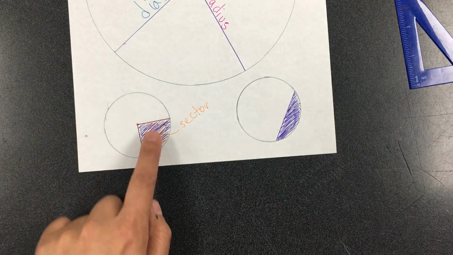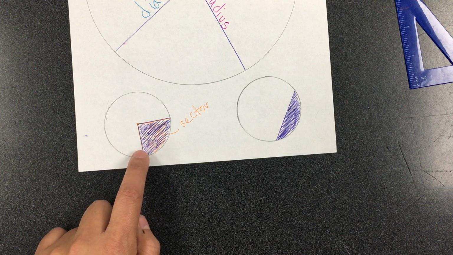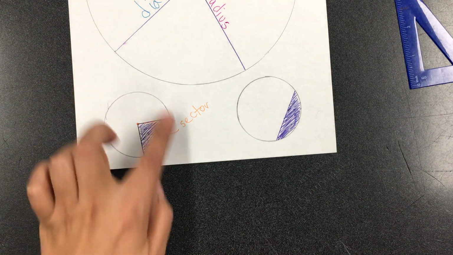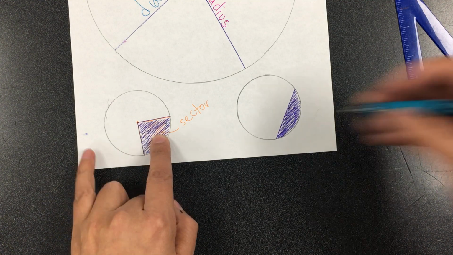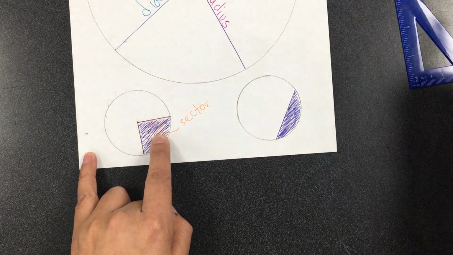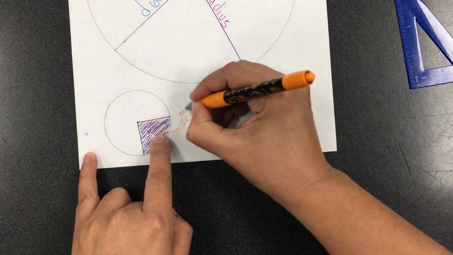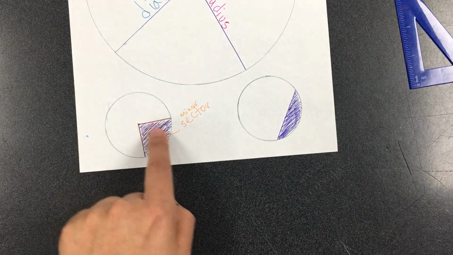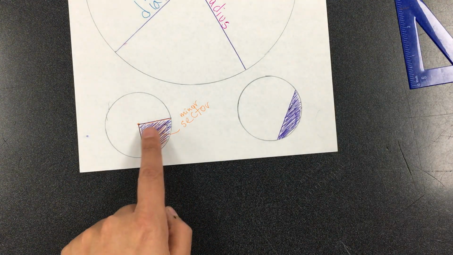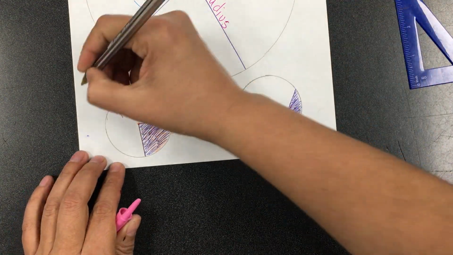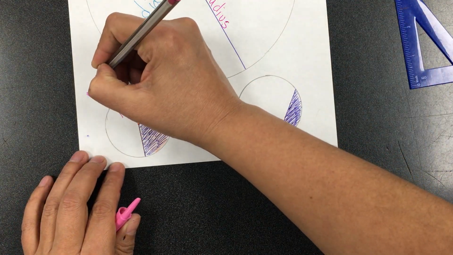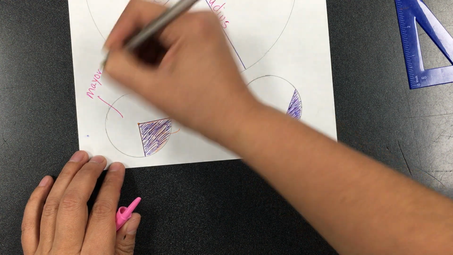And these two radii divide the whole circle into two different sectors. This is a minor sector, okay, this part here, because it's less than the other one, which is called the major sector.